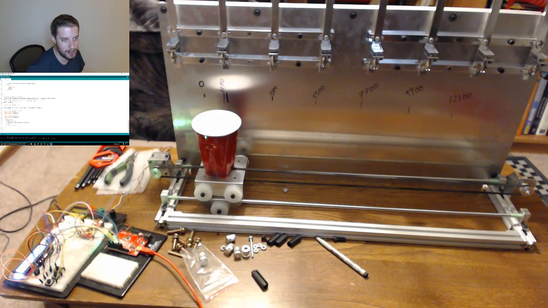Alright. Hopefully, if I've done this code right, which I might not have, it should only increase the speed every 10 steps. No, it might only increase the speed every 10%. We'll see.